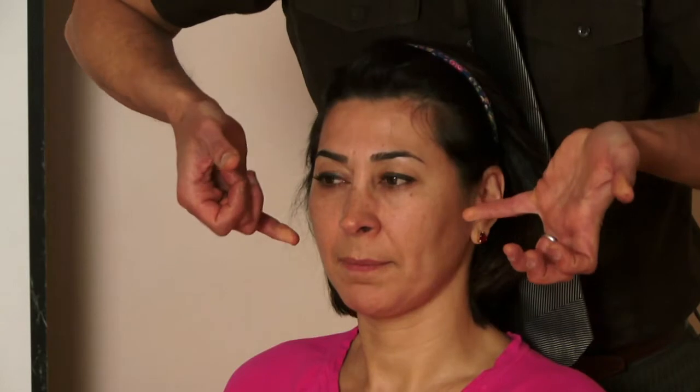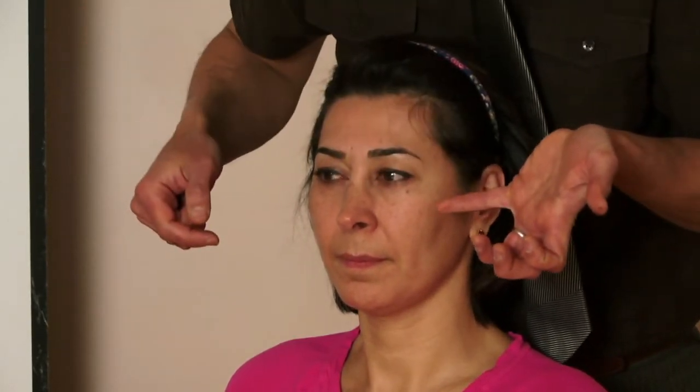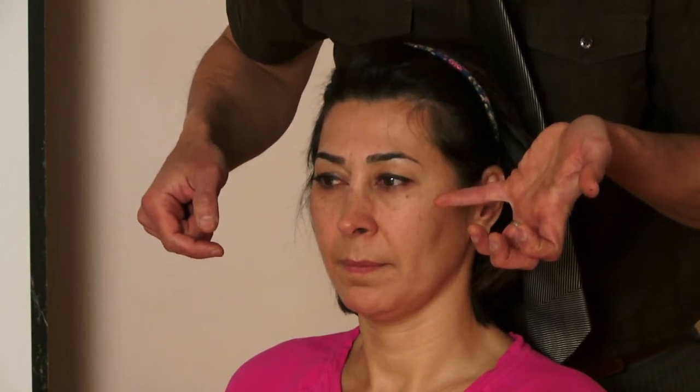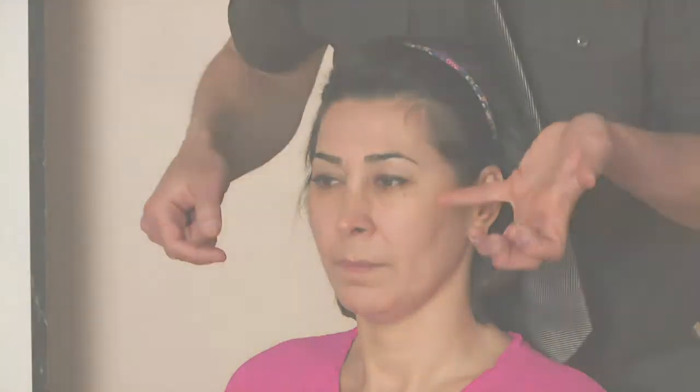So what I was doing simply is applying an anterior glide force through the tip of the fat pad of my distal phalanx, of my fifth phalanx.